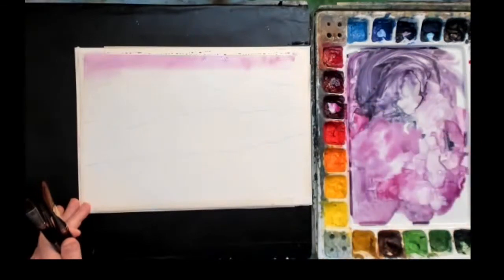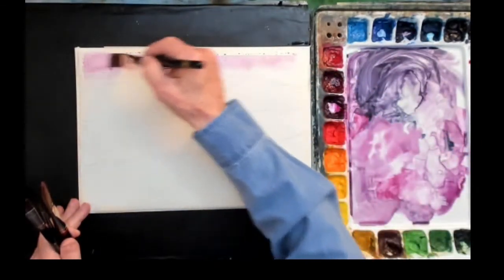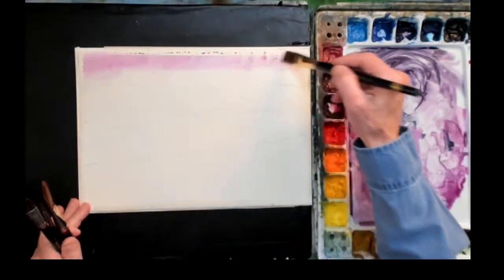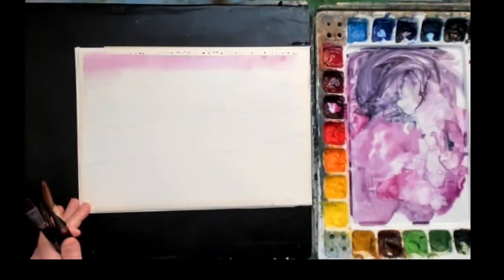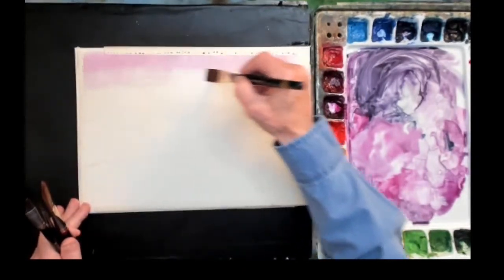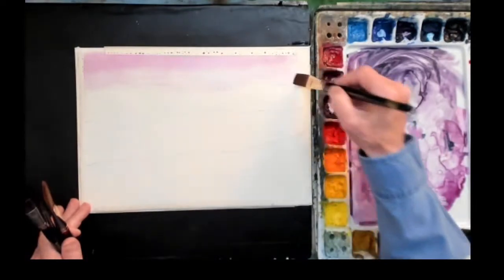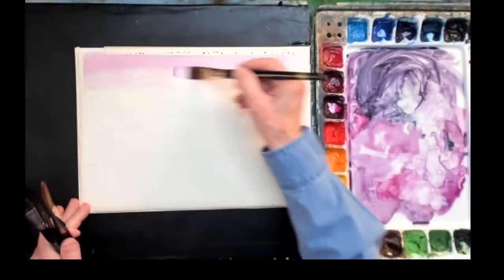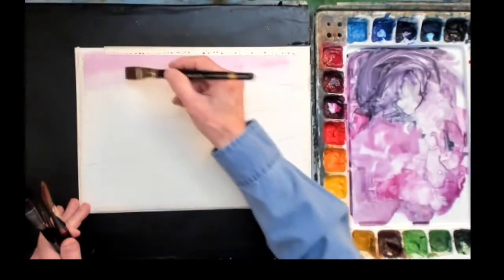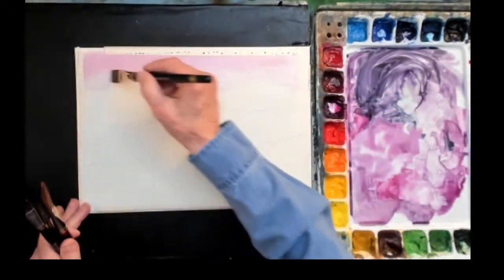So this will be like a graded wash, where last week we were talking about washes. So the graded wash here at the top. Then I'm going to pick up a little bit of water, and now I'm going to continue on down. And I want the, we'll talk about this in a moment. Let me get some more value in there. A little more color. So I'm adjusting the colors as I go along.